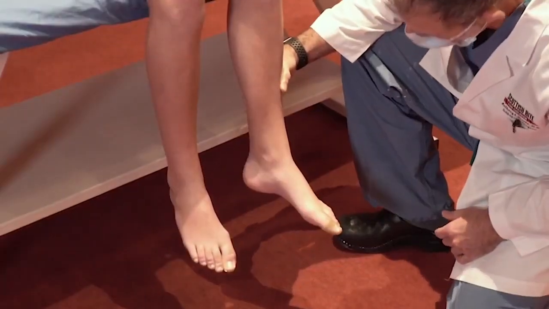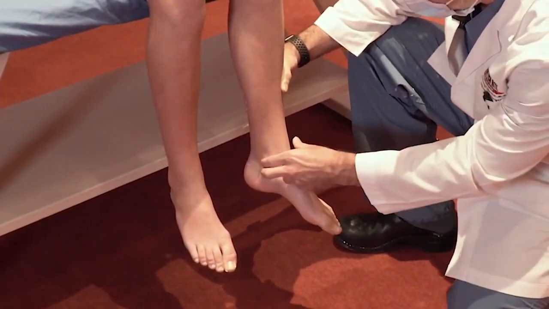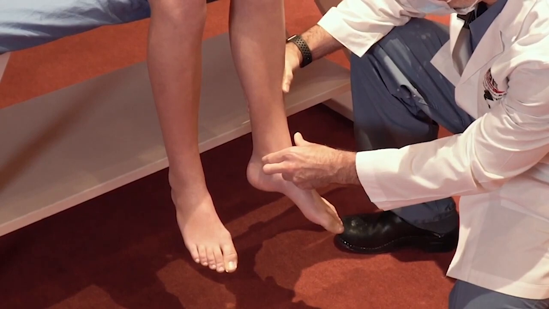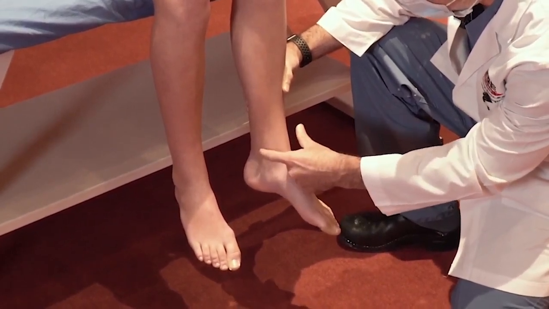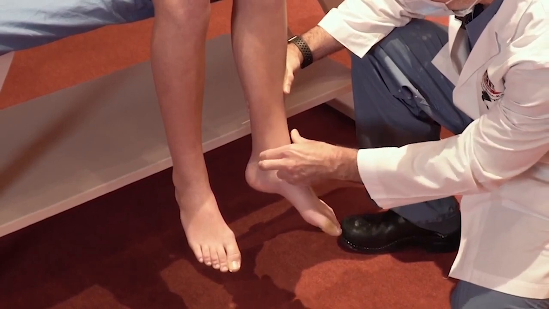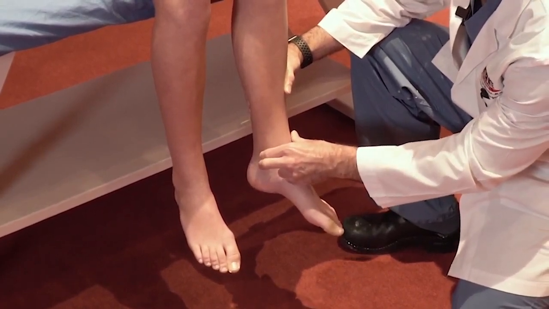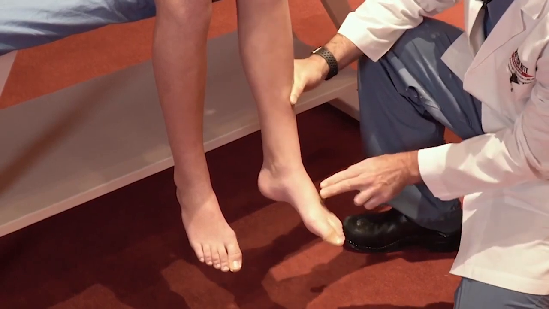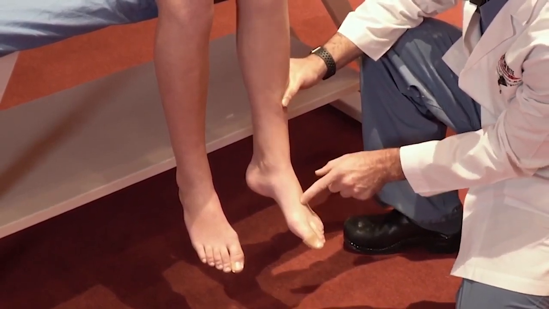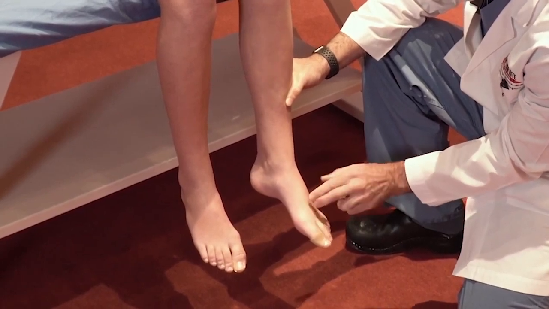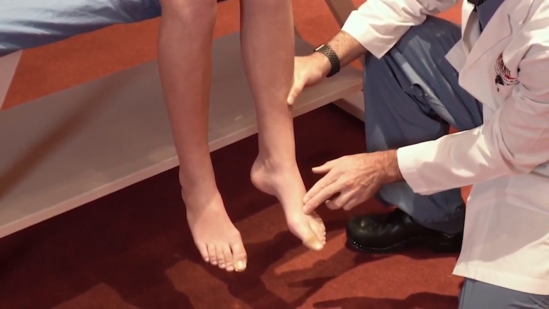It's also important to assess vascular status. We can assess for the tibial artery pulse, which lies directly posterior to the medial malleolus. You've got a great pulse there. And then we can assess the dorsalis pedis pulse, which is just a few centimeters proximal to the first dorsal web space right here.